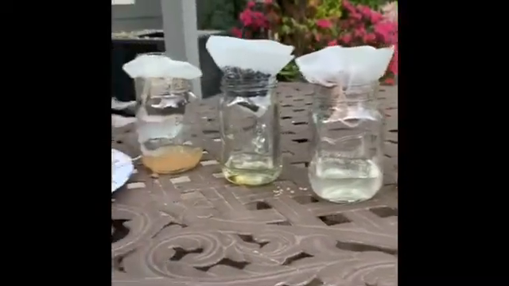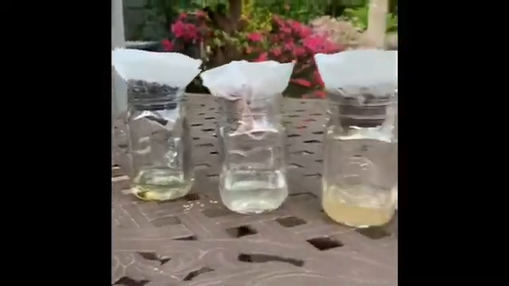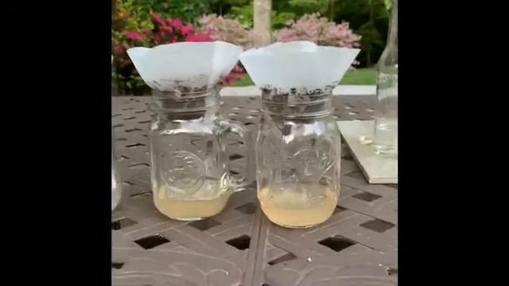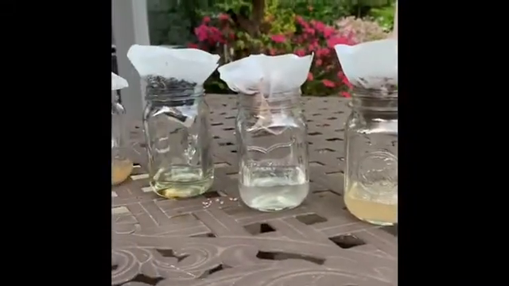So what kind of conclusions do you think you can draw from how much water filtered through that type of soil? Think about that.